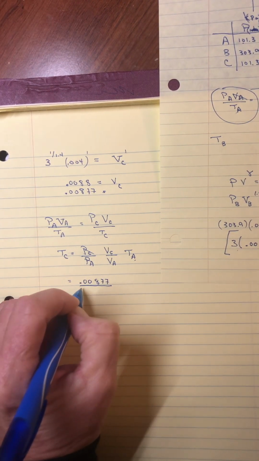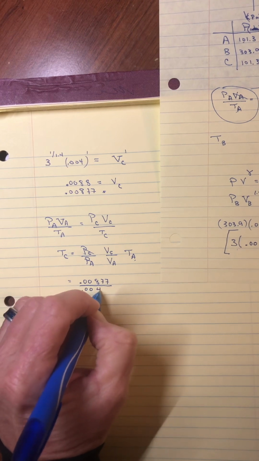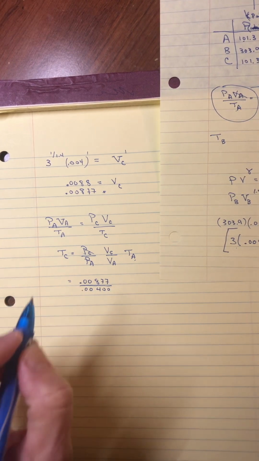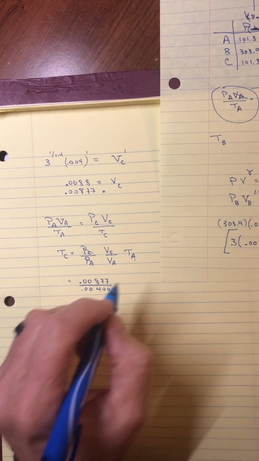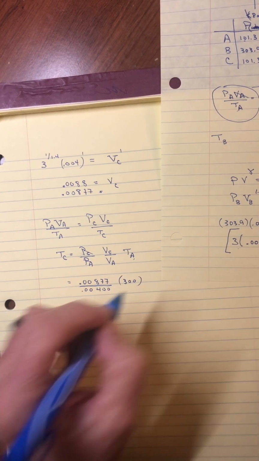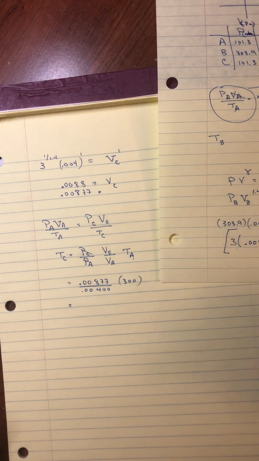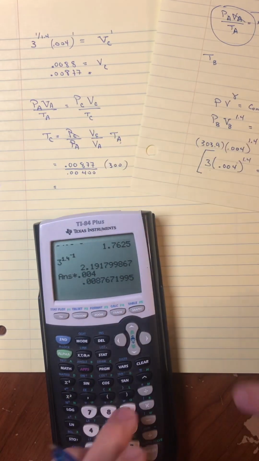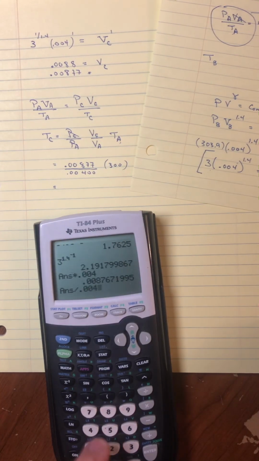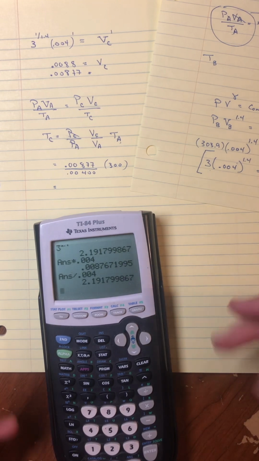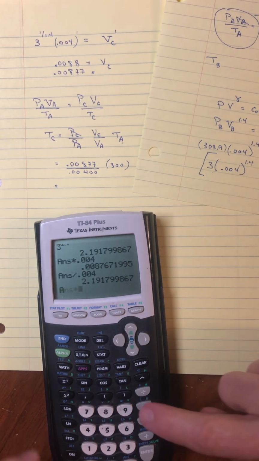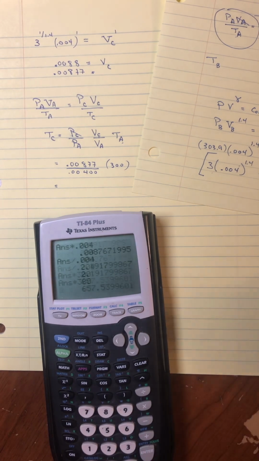So this is 0.00877 over 0.004 for the volumes, and the temperature at A is 300. Grabbing my calculator, I still got that top number in there, so I'll divide it by 0.004. That is that same 2.19, of course, that we got up there, and then times the 300.